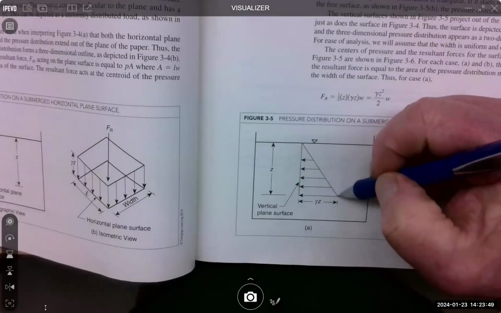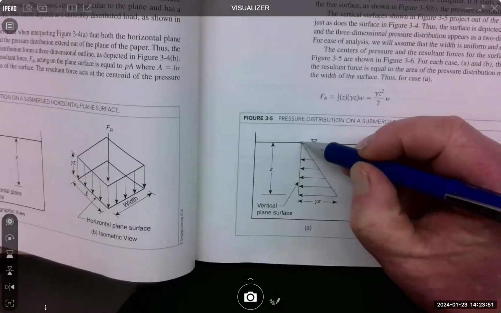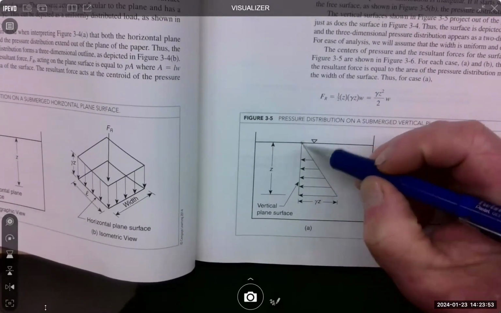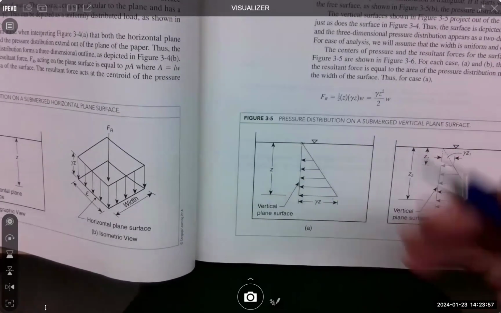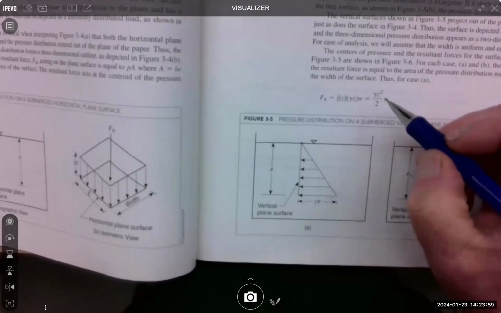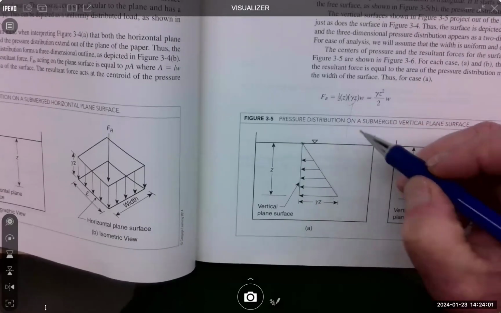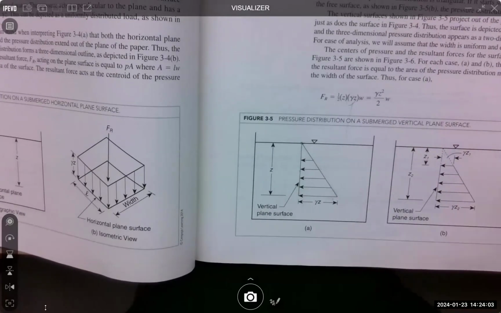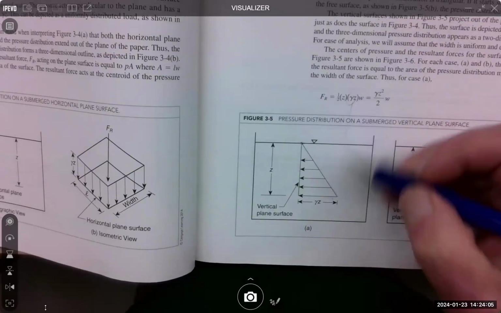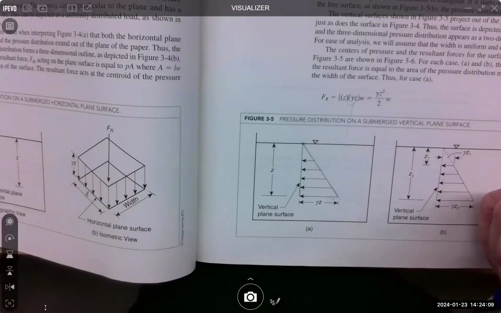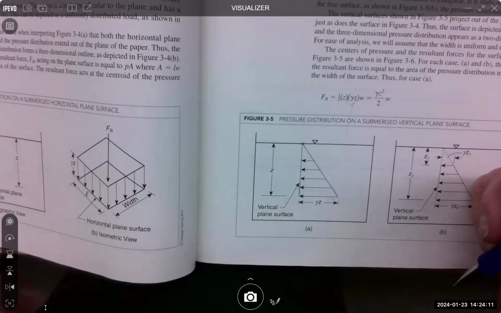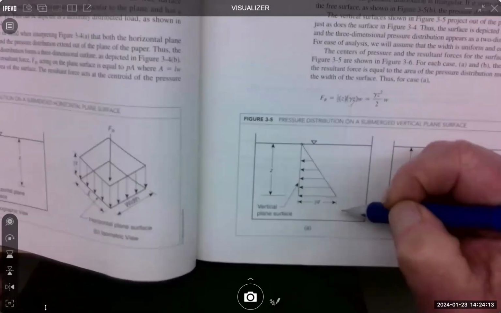So this is the load curve, and this would be zero at the top. As you get deeper, the pressure goes up, deeper, the pressure goes up. It's linear because the specific weight of the fluid is not changing. It's the same fluid, right? So then it's just based on depth. So it's a linear graph. It's not uniform, but it is linear.